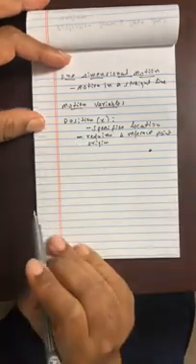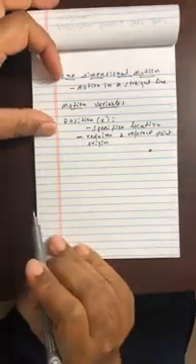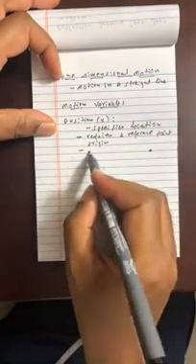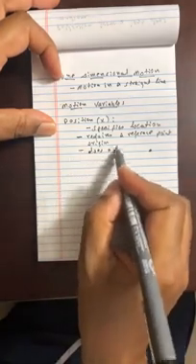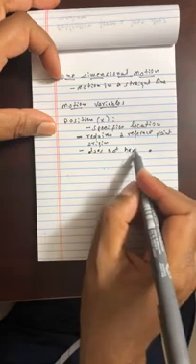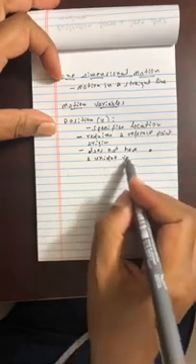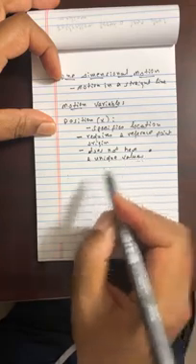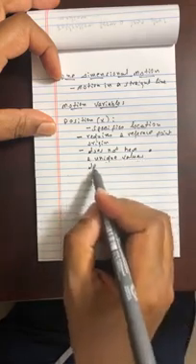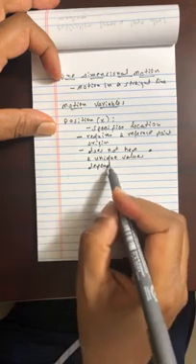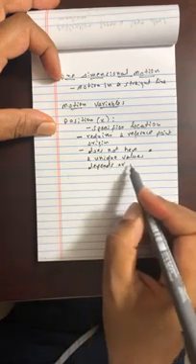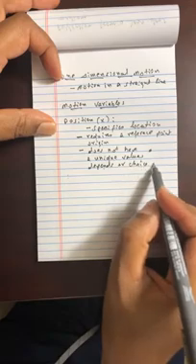So the value of position depends on the choice of origin. Position does not have a unique value. Its value depends on where you put your origin. What that means is it depends on the reference point, on the choice of origin.